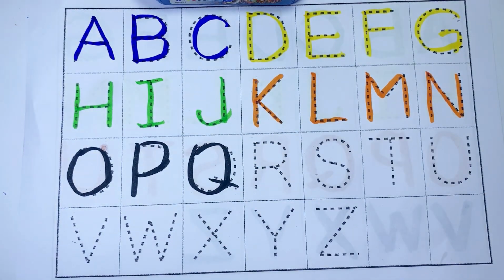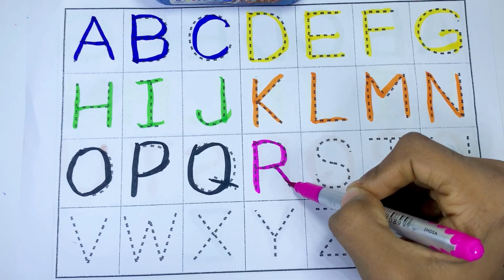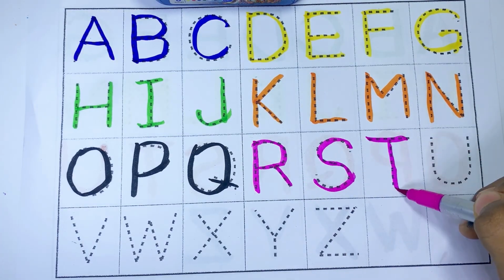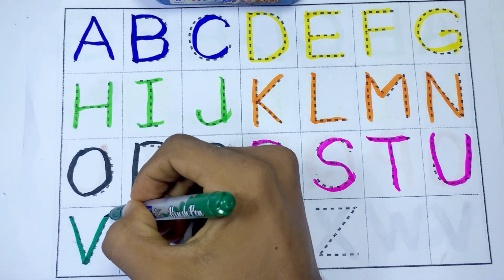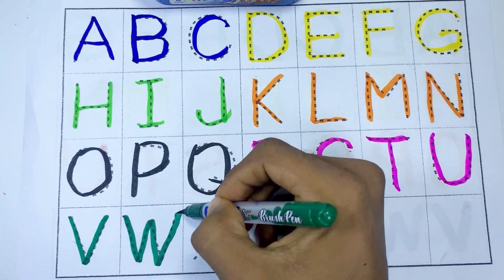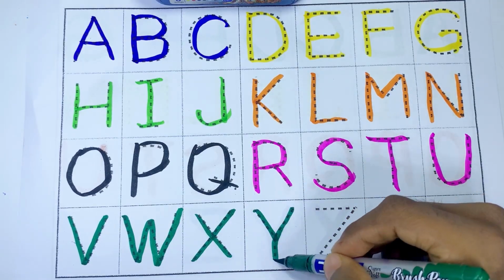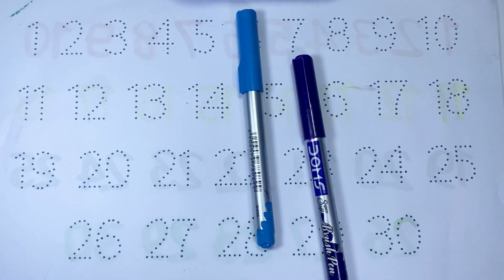Q for queen. Now you draw R, the alphabets of R. R for rose. S for sun. T for teacher. U for umbrella. Now you draw V, the alphabets of V. V for van. W for whale. X for xylophone. Y for yak. And Z.